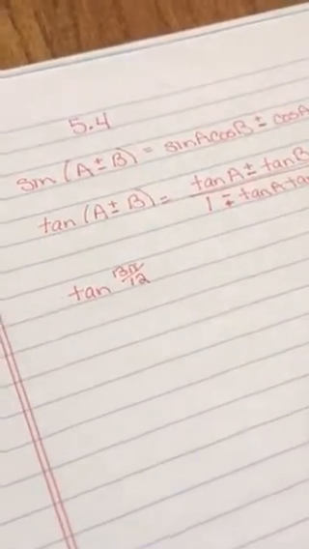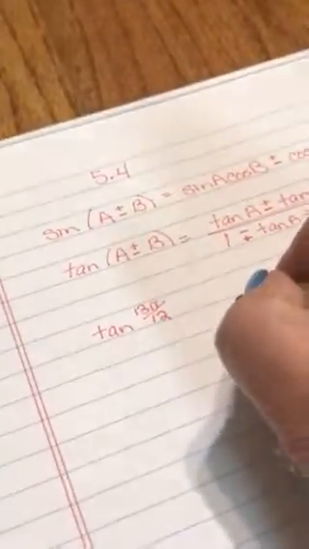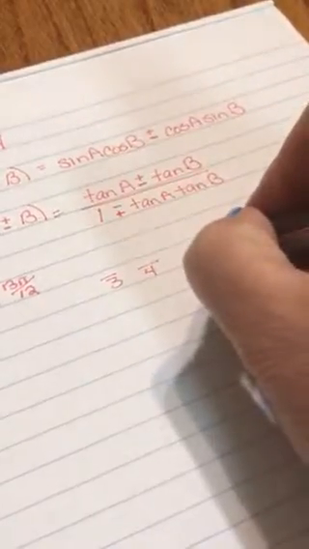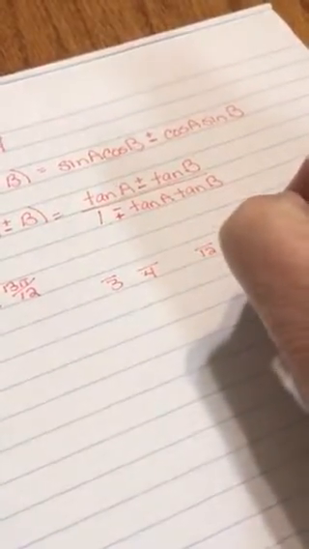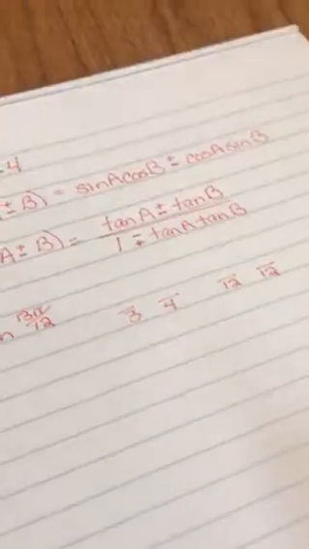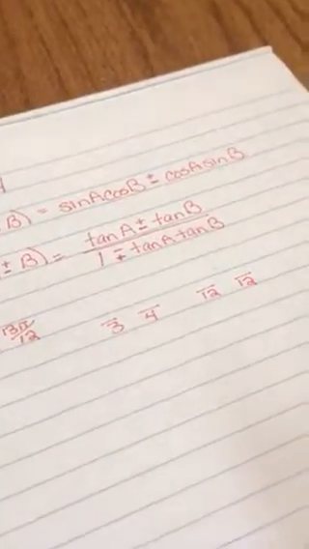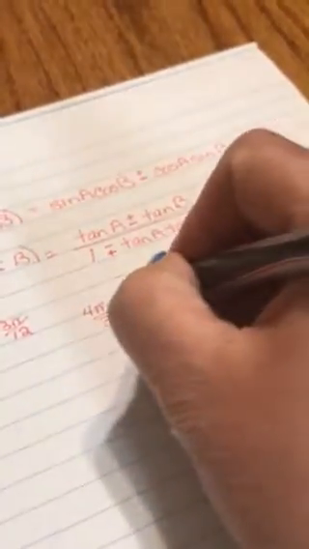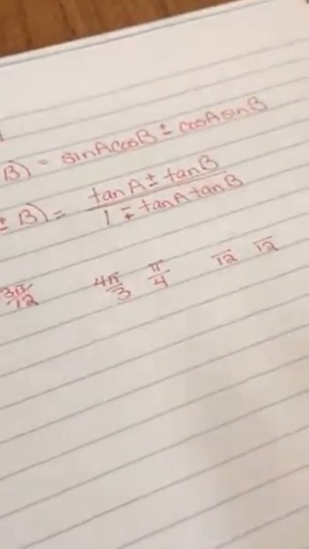And I notice that a denominator of 3 and a denominator of 4, if I work with those to find a common denominator so that I could add or subtract them, I would end up with denominators of 12. So after thinking of some possibilities, I am easily able to see that 4 pi over 3 and pi over 4 will be the values that I need.